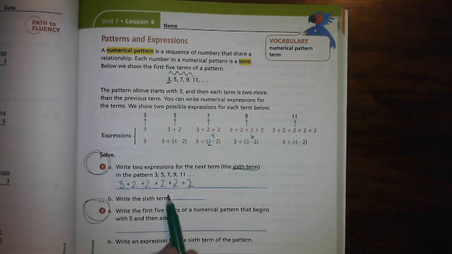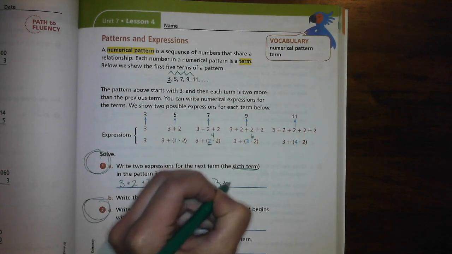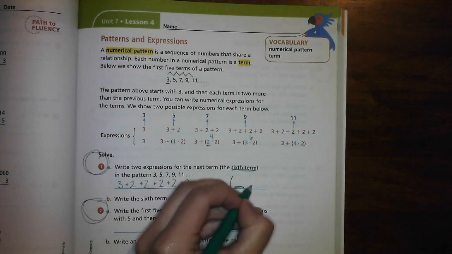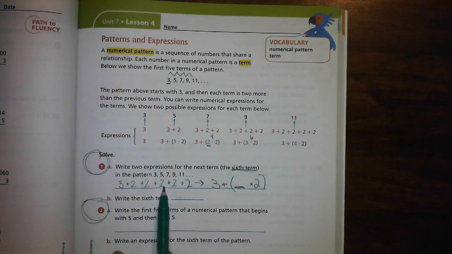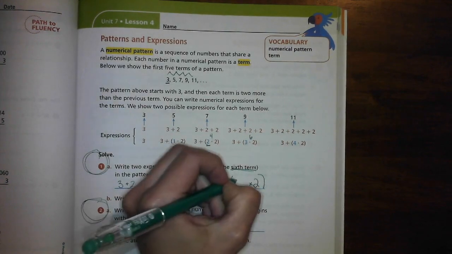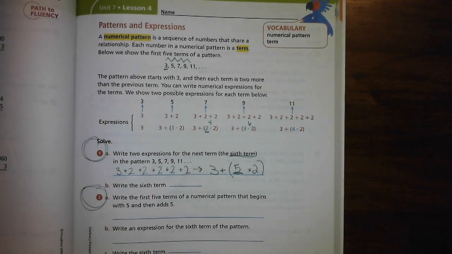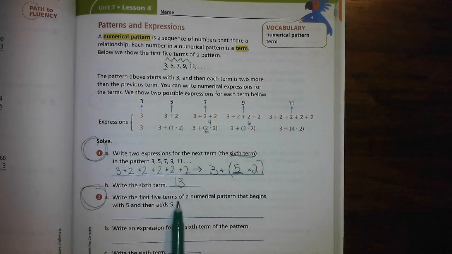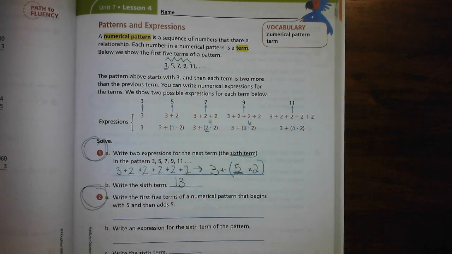A way that we could do that, which will mean the same thing, is to say 3 plus the product of however many 2's we have times 2. So we have 1, 2, 3, 4, 5. 5 times 2. Both of these expressions simplify to the same thing and tell us that our next term will be 13. You might have been able to get that a little faster just by saying, we're going up by 2's. 11 plus 2 is 13.